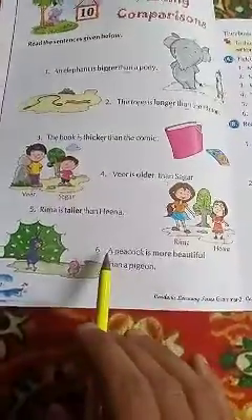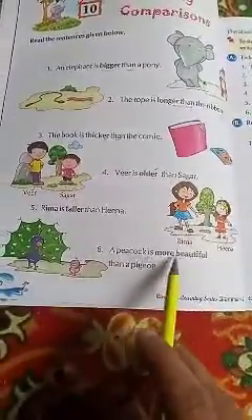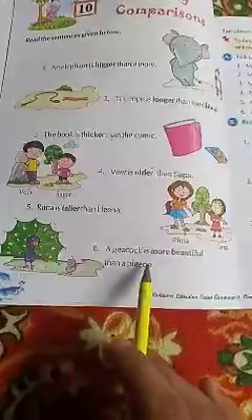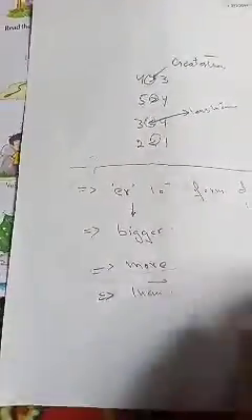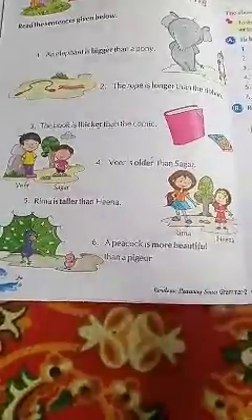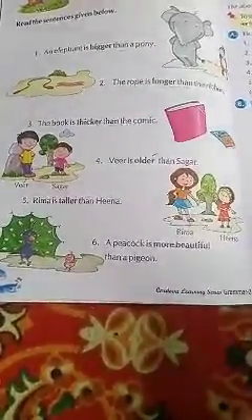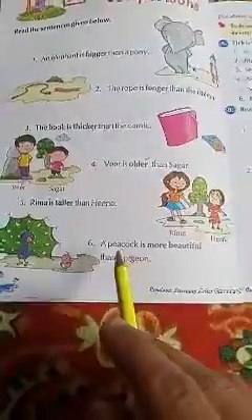Now here in the sixth sentence, a peacock is more beautiful than a pigeon. As I have mentioned, we use the word more to show comparison between two persons, animals, things. A peacock is a bird.